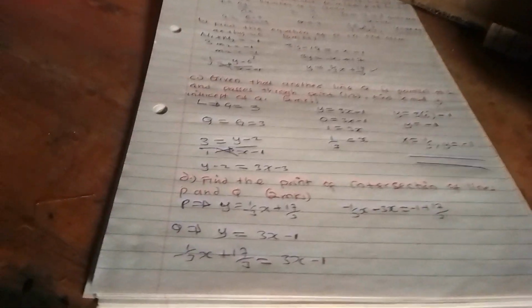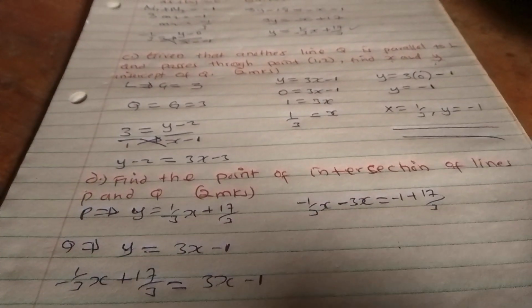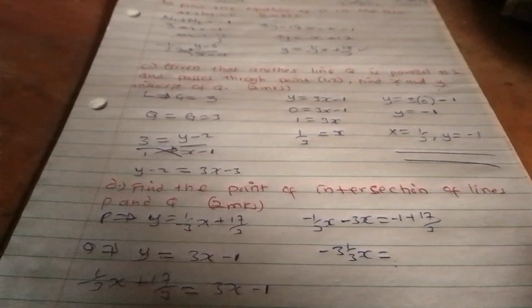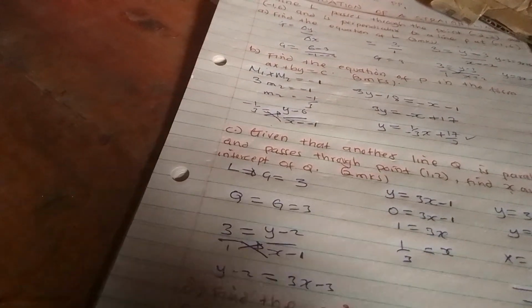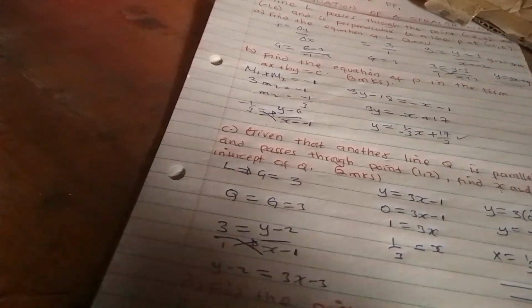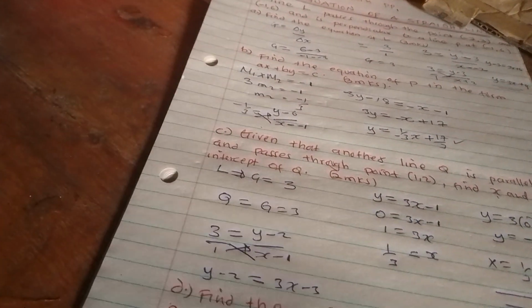So that we find the value of x. So negative a third minus 3, that is negative 3 and 1 over 3, x is equal to then negative 1 plus 17 over 3, you get 4 and 2 over 3. So when you divide the answer by negative 3 and 1 over 3, you get negative 1.25. That is the value of x.